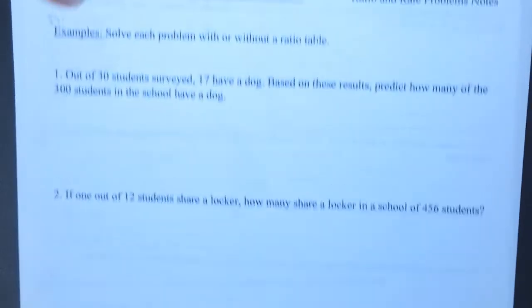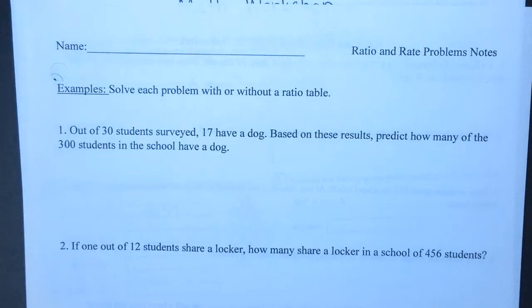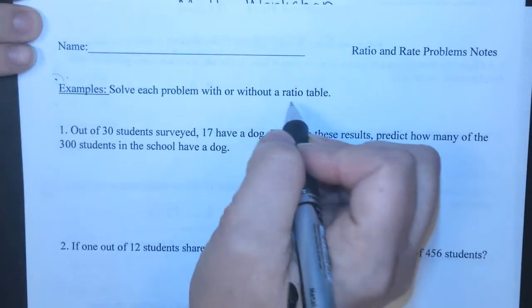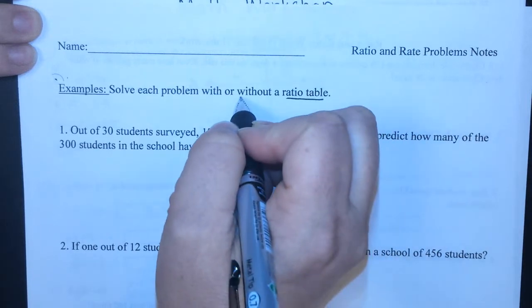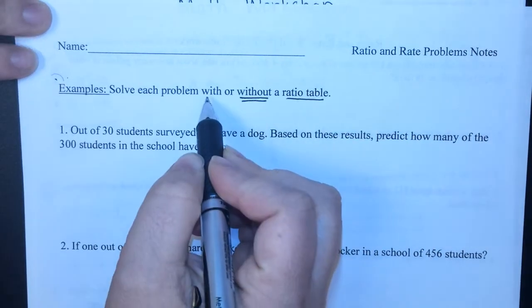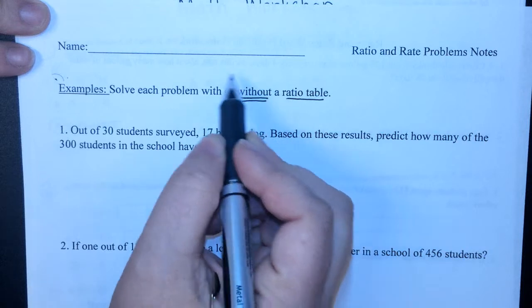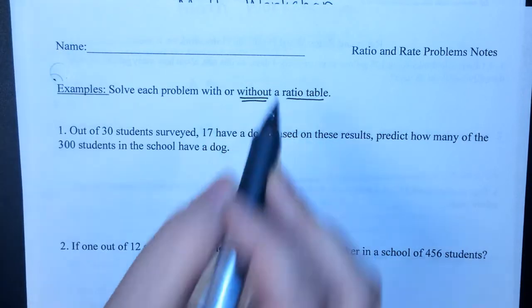Alright, so today we're still talking about ratio and rate problems. Just this time you'll notice that we are not using a ratio table. It says you can do it with or without a ratio table. Today I'm going to focus on the without part.